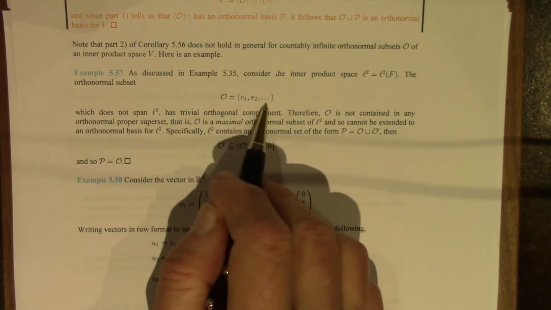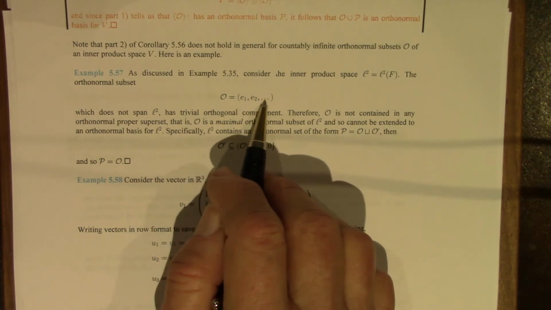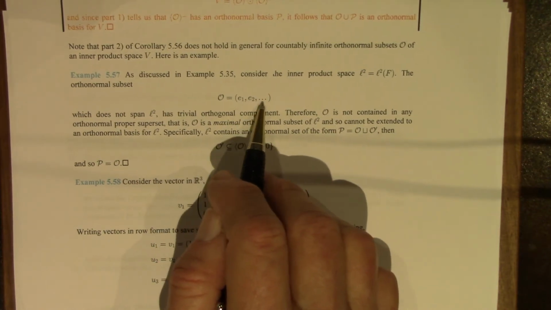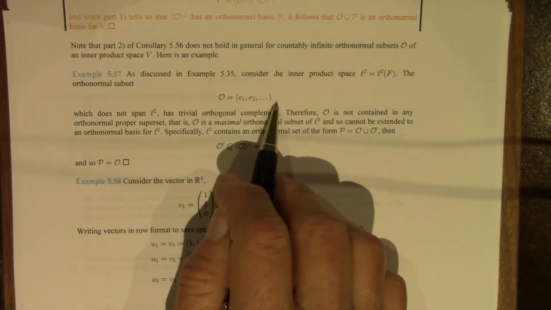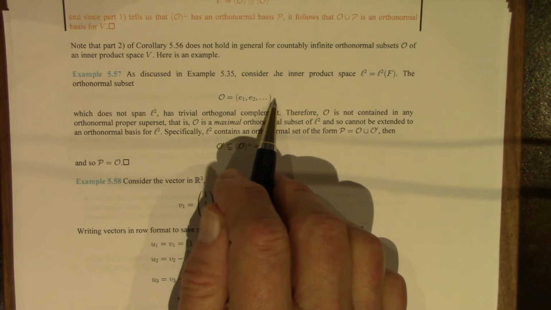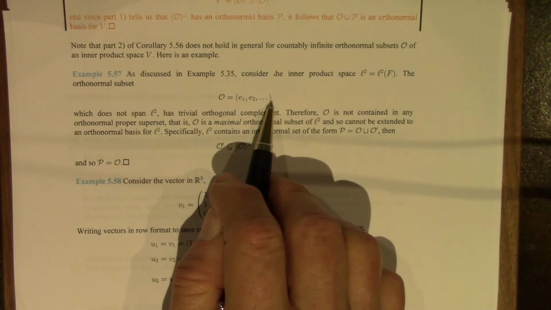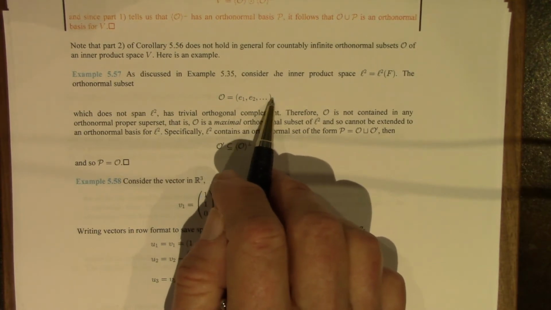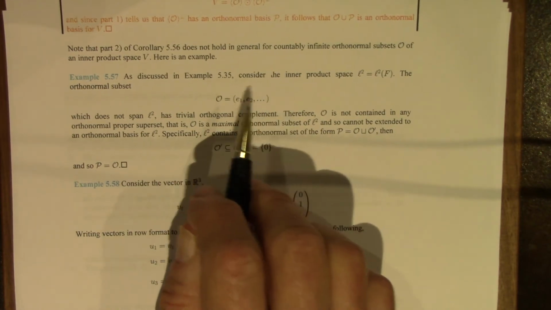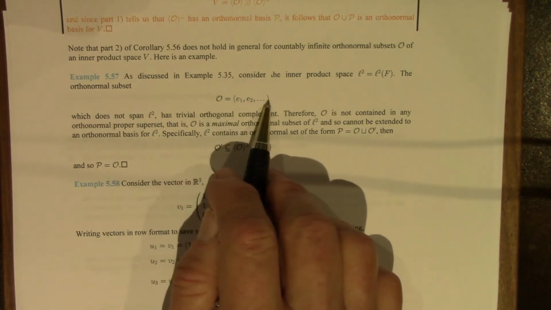This is an orthonormal subset. These are the sequences that have a single 1 in one position and zeros elsewhere. We've already seen that this sequence of vectors does not span L2. It spans the proper subspace of L2 consisting of the sequences with finite support. We've also seen that this has trivial orthogonal complement.